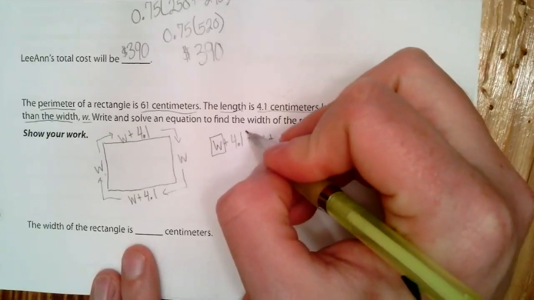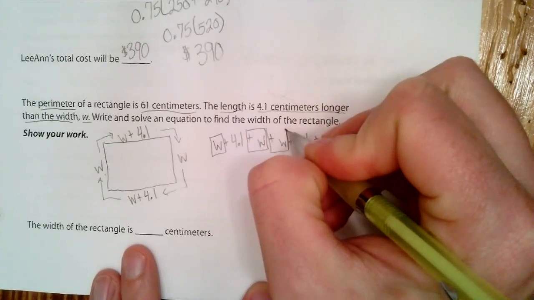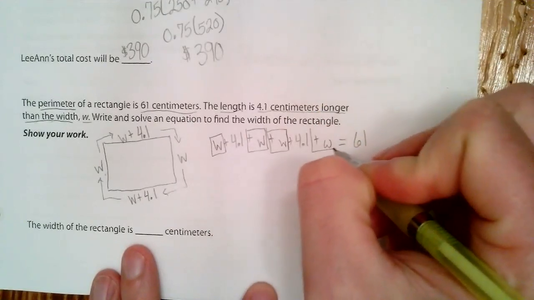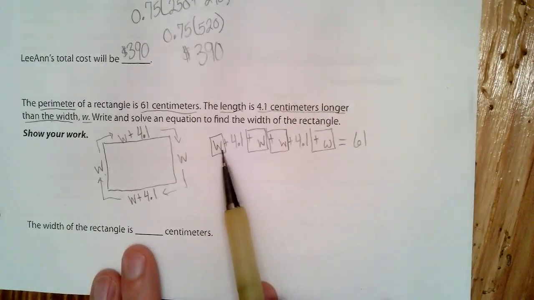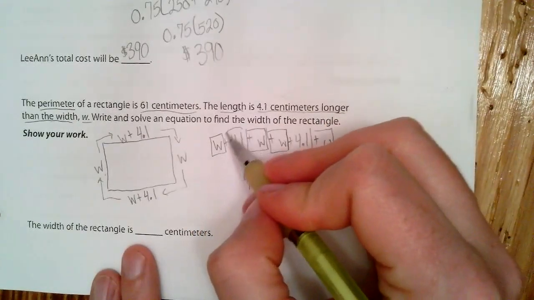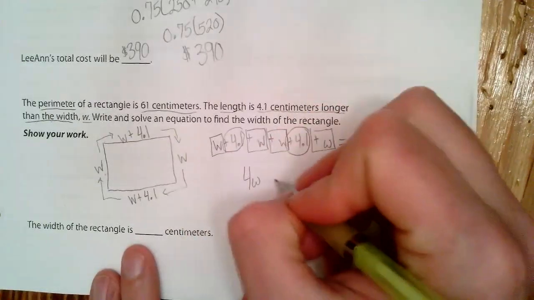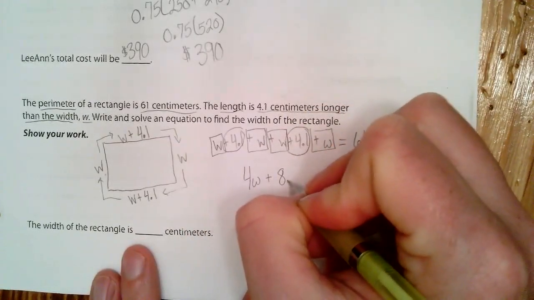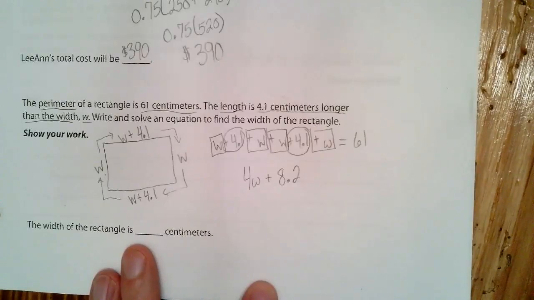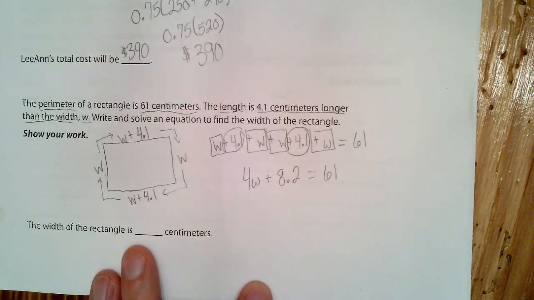Put boxes around all of your variables and the sign in front of those variables, so you know if you're going to add them or subtract them. And you can see I've got 1, 2, 3, 4. So I have 4W, and then I have 4 1/10 plus 4 1/10. So I have plus 8 2/10 equals 61. Now I have a two-step equation that I can solve.